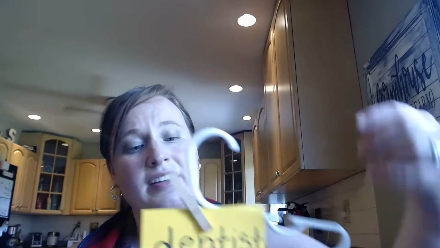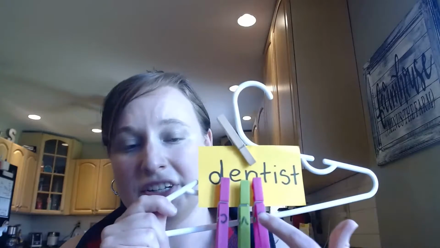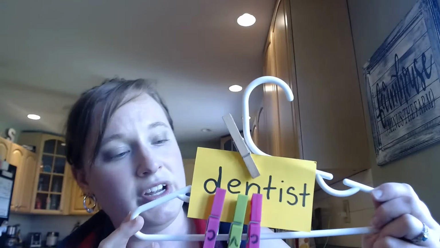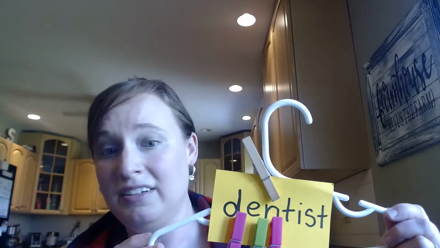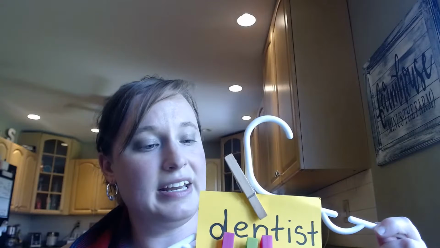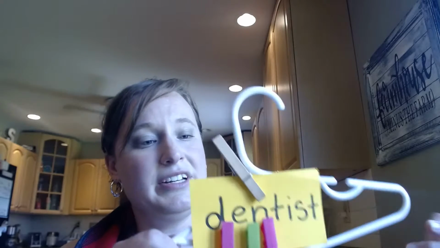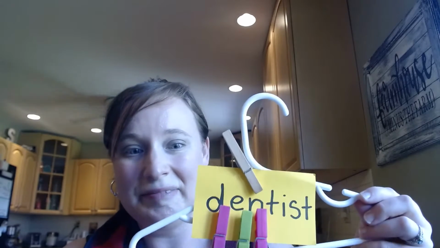If it's a closed syllable, we teach our students in OG that it's kind of like a vowel sandwich, and so it's protecting that vowel from getting changed. So it's saying the short sound. We know it's short if it's surrounded by a consonant on both sides, and so it'll say den, tist.